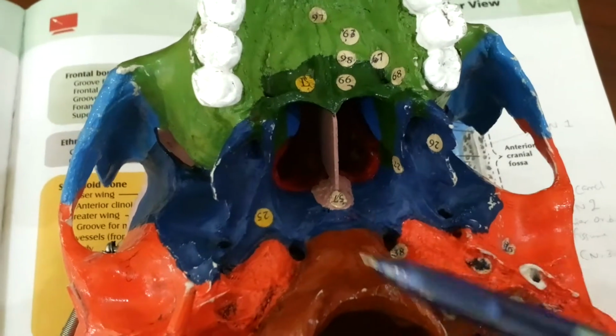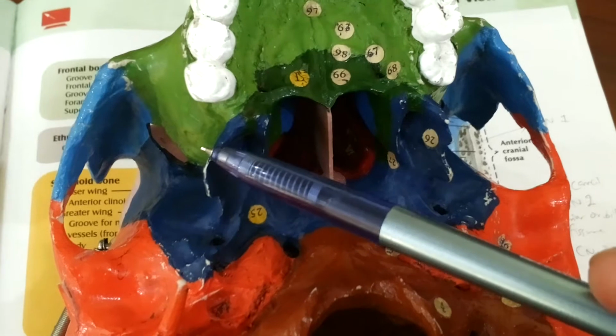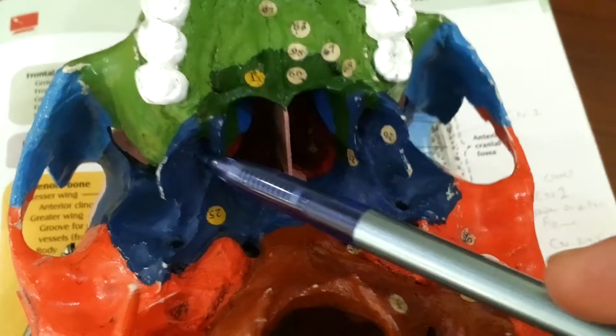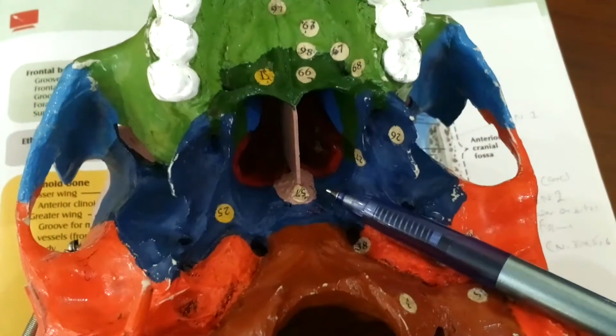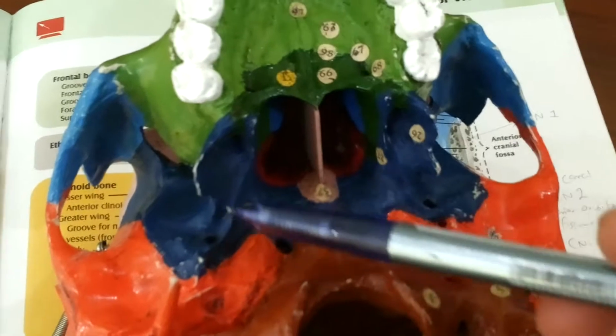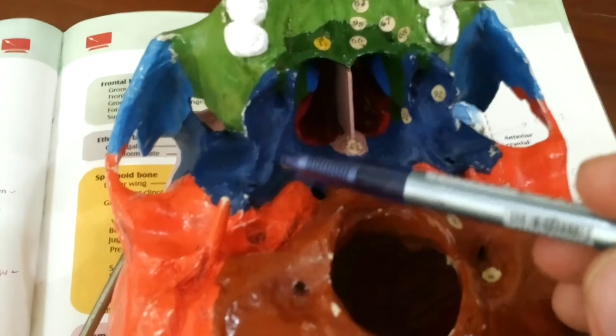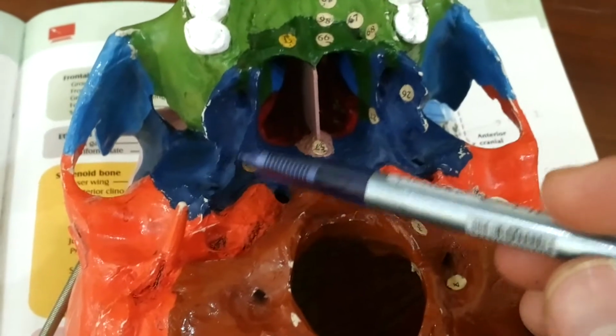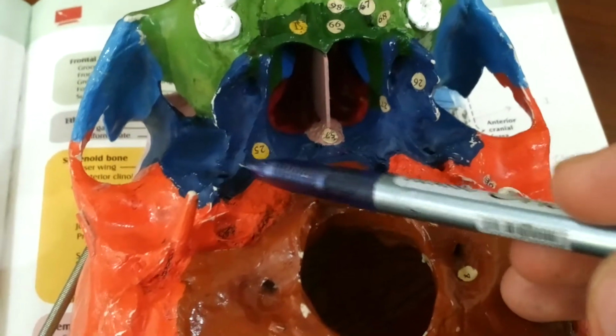We got the medial pterygoid plate, the lateral pterygoid plate, and between them we've got the pterygoid fossa. And beneath, inferior to the pterygoid fossa, we've got the scaphoid fossa over here.